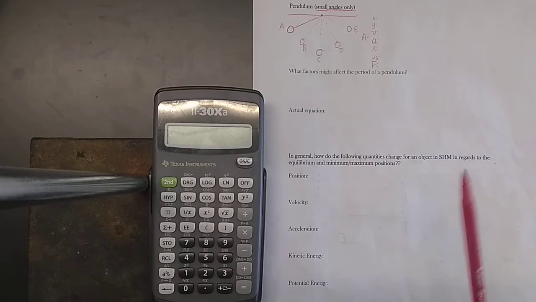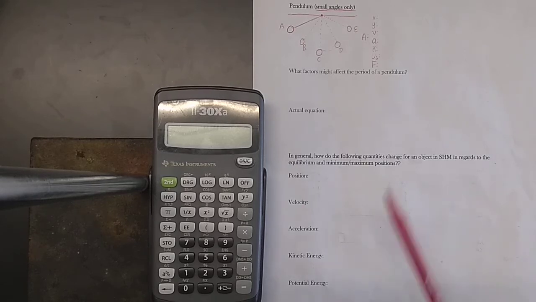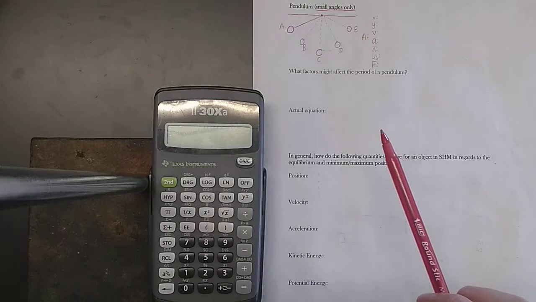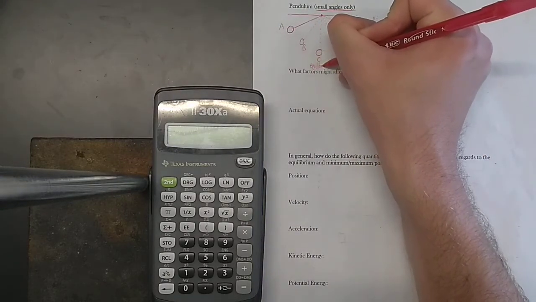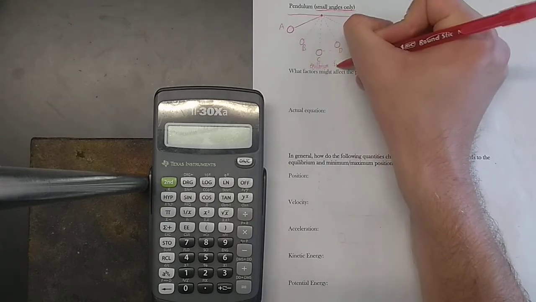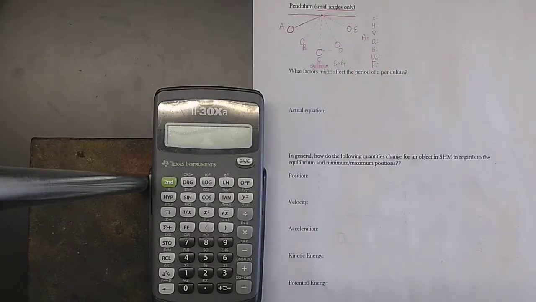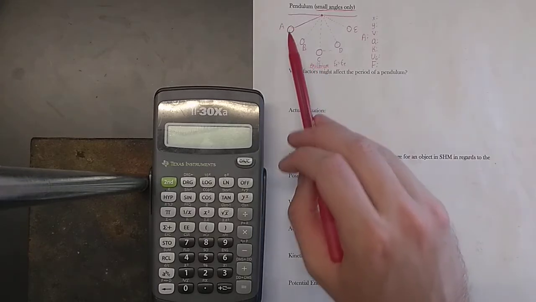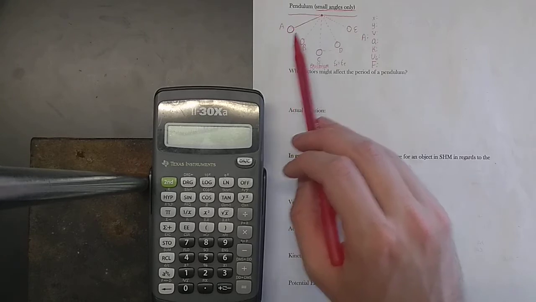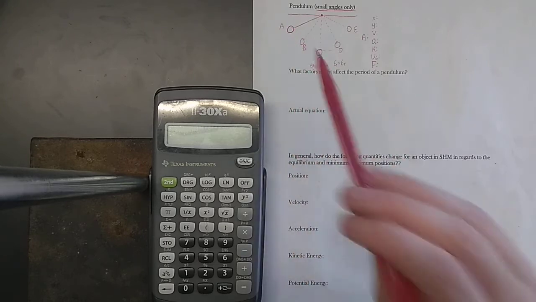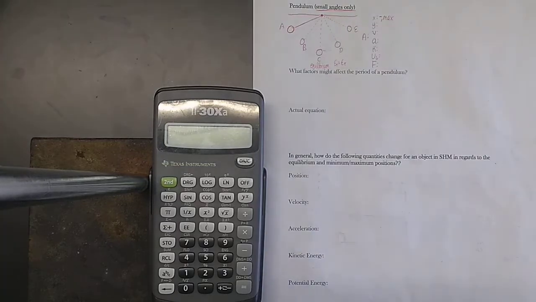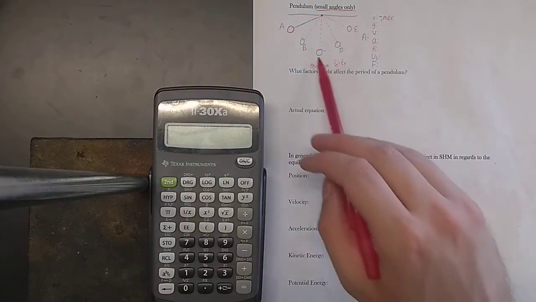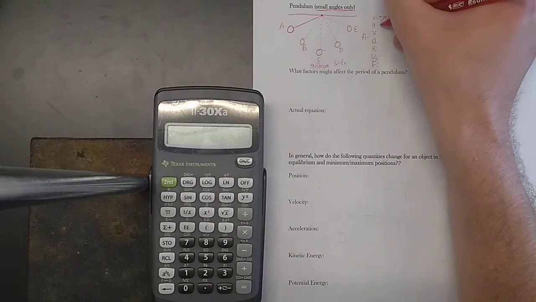Let's assume that the origin is at position C, and that's also the equilibrium position. So let's assume that the origin is at the equilibrium position. That would mean that at point A, this is as far to the left, or as far in the negative x direction as this pendulum will get. So we're going to call this the negative max. The x position is at a negative and it's maximum. The y position, on the other hand, is as high as it gets, so that is at a maximum.